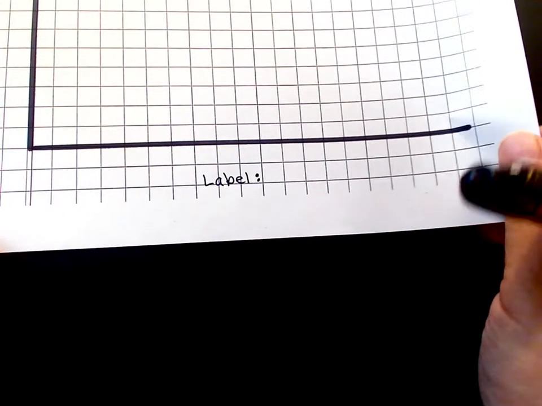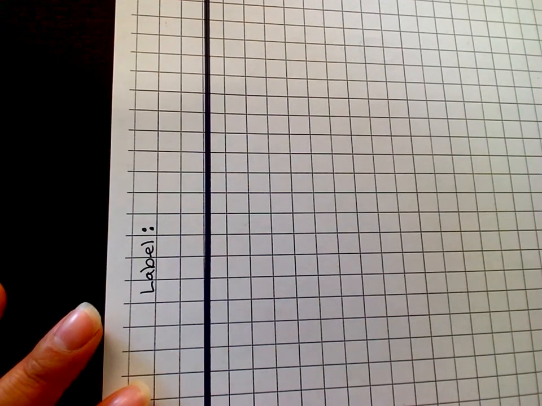Now here's the tricky part. The tricky part is numbering my y-axis. A lot of kids have no idea how to number it. Some people are like, oh, I want to do it by 1s, or I want to go by 2s, I want to go by 3s. Well, first thing you always have to remember is you have to figure out how many lines you have available. So you might have to count.